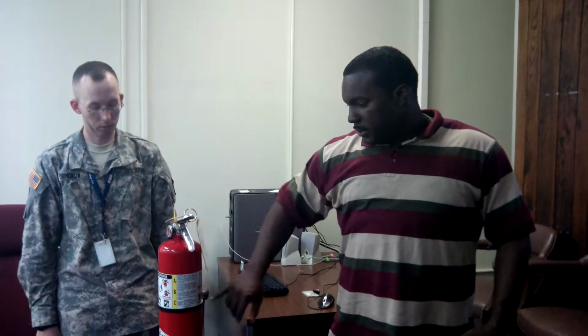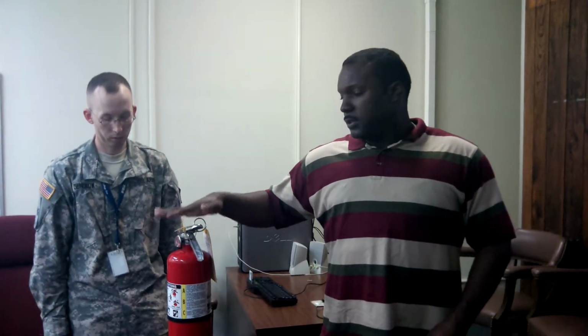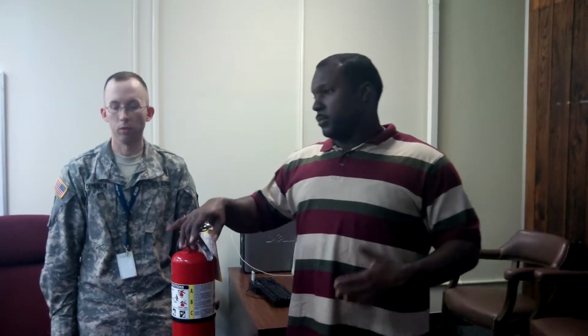And then that goes into the replace every 5 years. On the back you have the date stamp of the fire extinguisher. If it's older than 5 years, then you go ahead and turn it in. What happens is the stuff that's inside starts degrading, and it doesn't work as well over time.